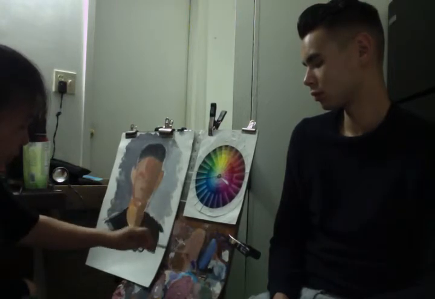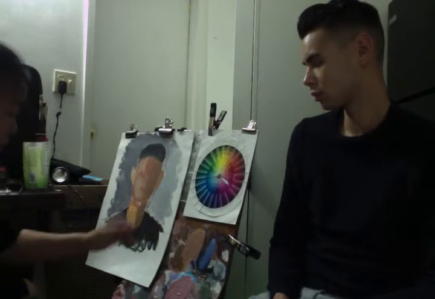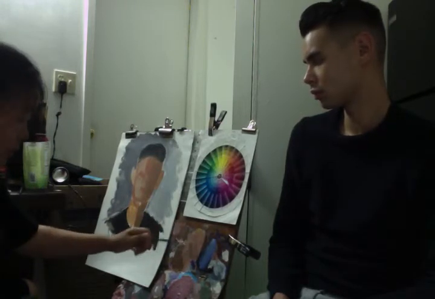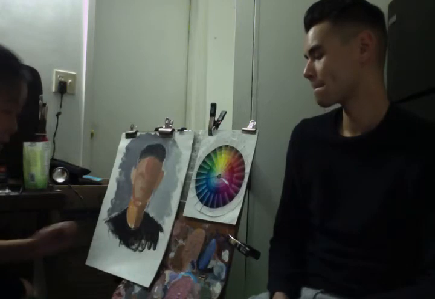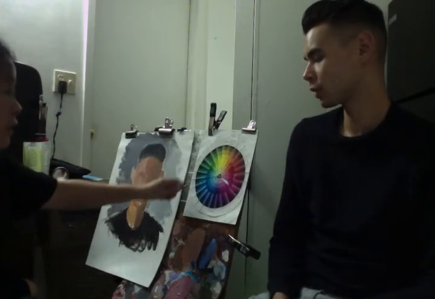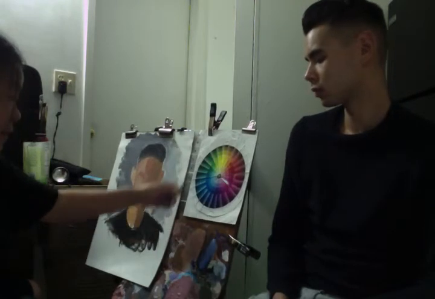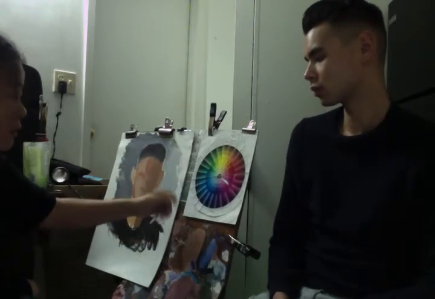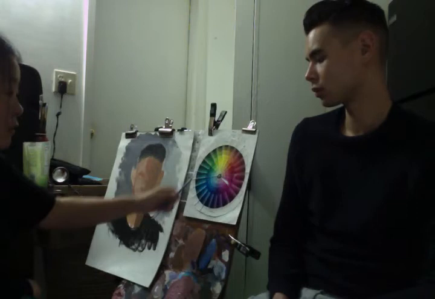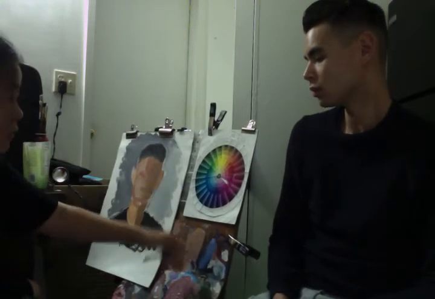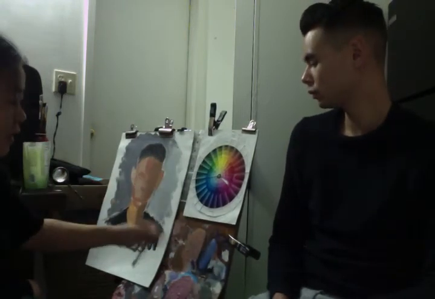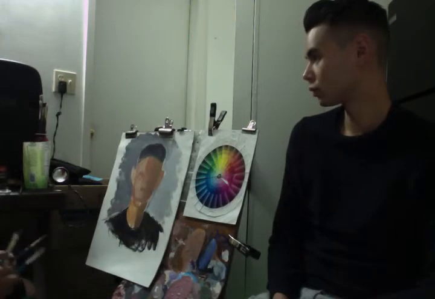But I can also, in order to make this warmer, instead of using blue, use green. Green is more yellow, see? So there's three primaries: magenta, yellow, and cyan. This green has yellow and cyan to it, blue and the yellow. So instead of using blue, I use green, which means it's more yellow, so it's a warmer skin tone.